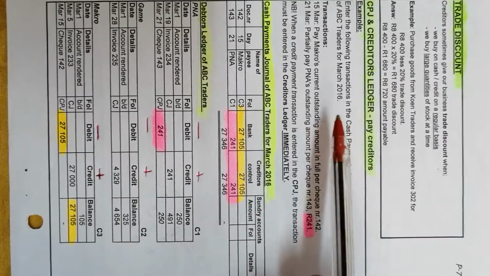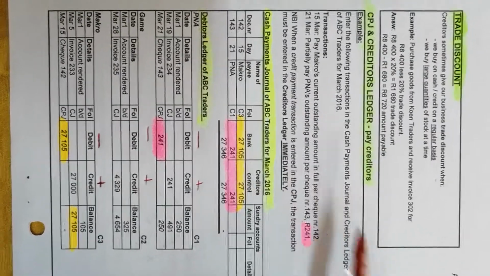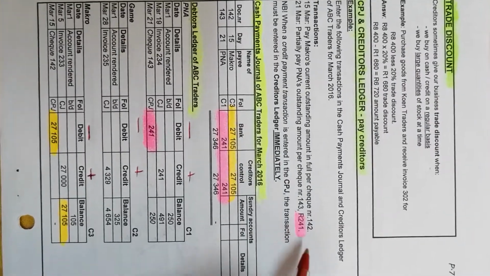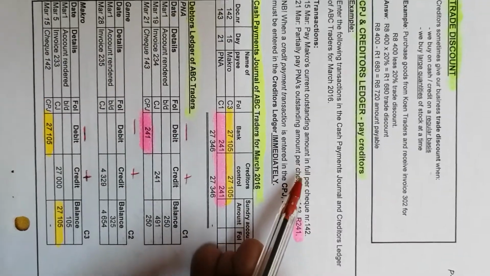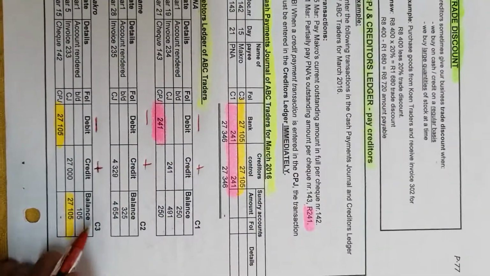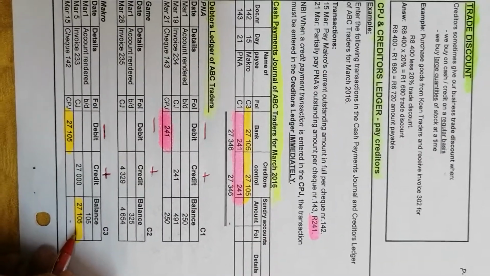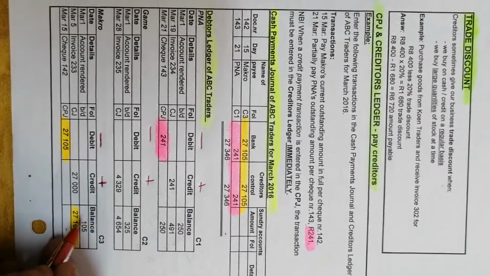On the 15th of March, pay Macro's current outstanding amount in full per check 142. So they don't give you the figure or the amount that you have to pay. But because they said in full, you go down to Macro, you see, oh, up to date, I owe them 27,105. That means that's the full amount that I have to go and pay.